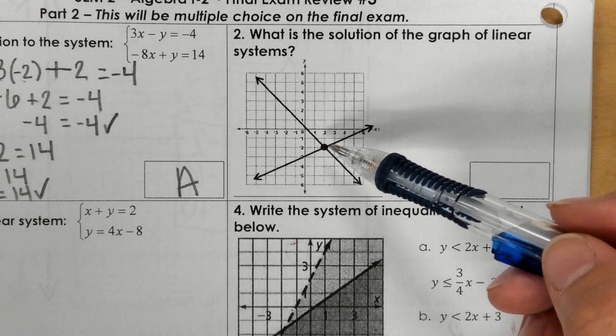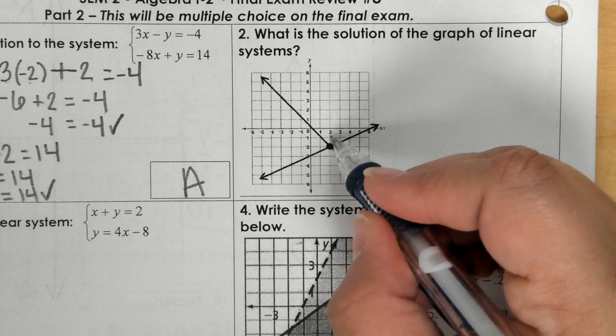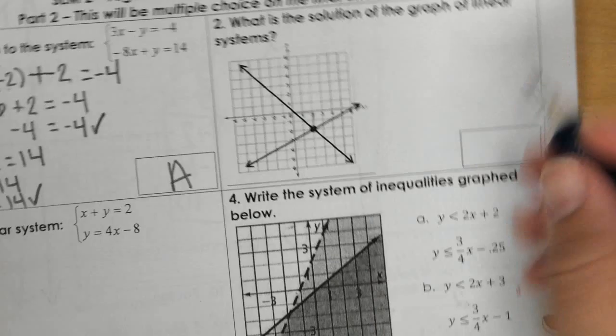In number 2, it just asks you what is the solution. They're looking for what point do they meet at, do the equations, the lines meet. So that would be 2, negative 2.